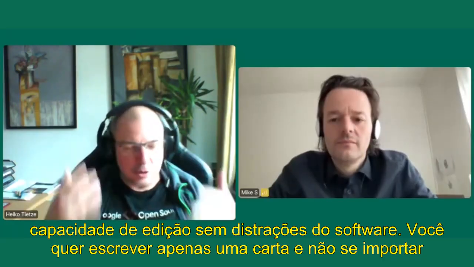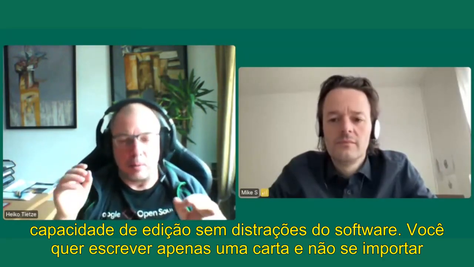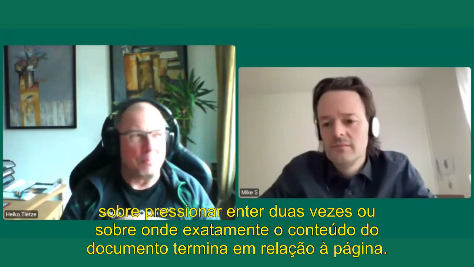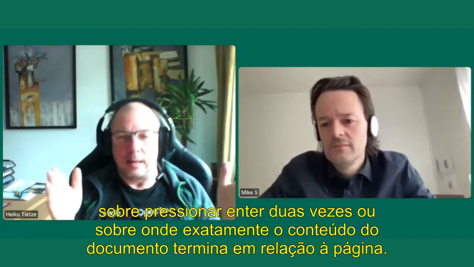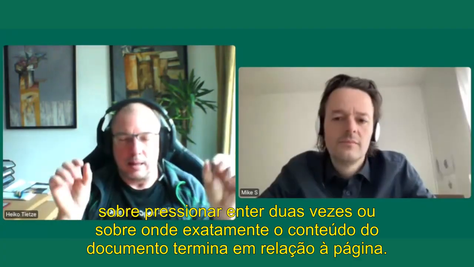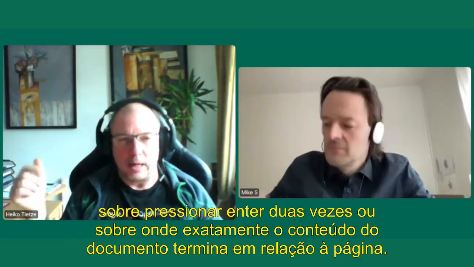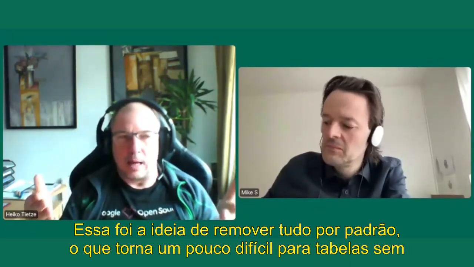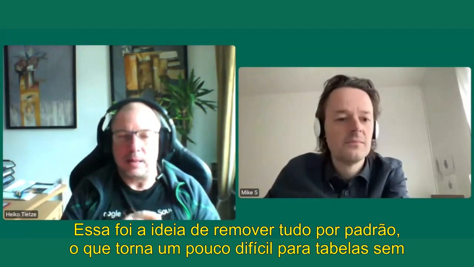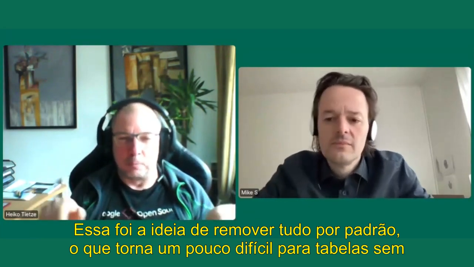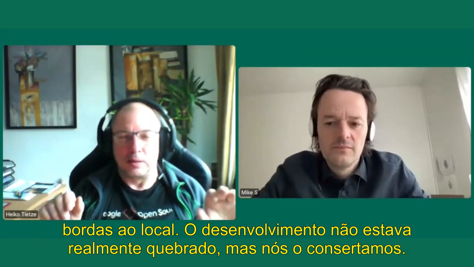You want to write just down a letter and do not care about pressing enter twice or about where exactly the page size, the content of the document ends in relation to the page. That was the idea, to remove everything by default, which makes it a bit hard for tables without borders to spot.